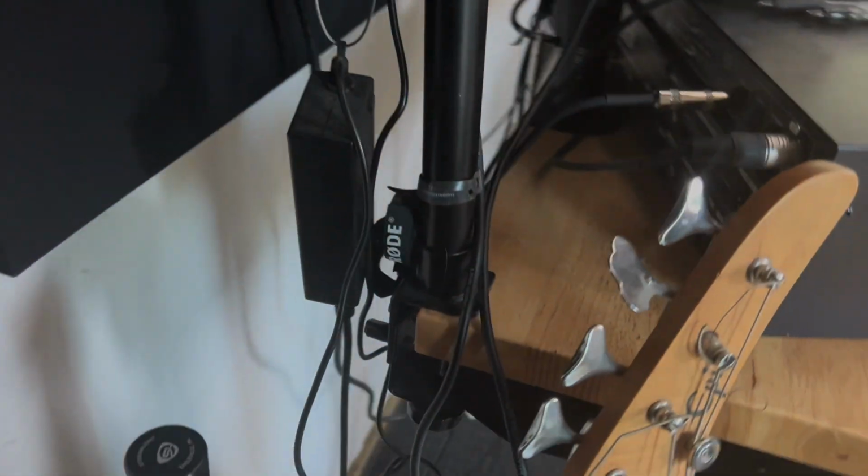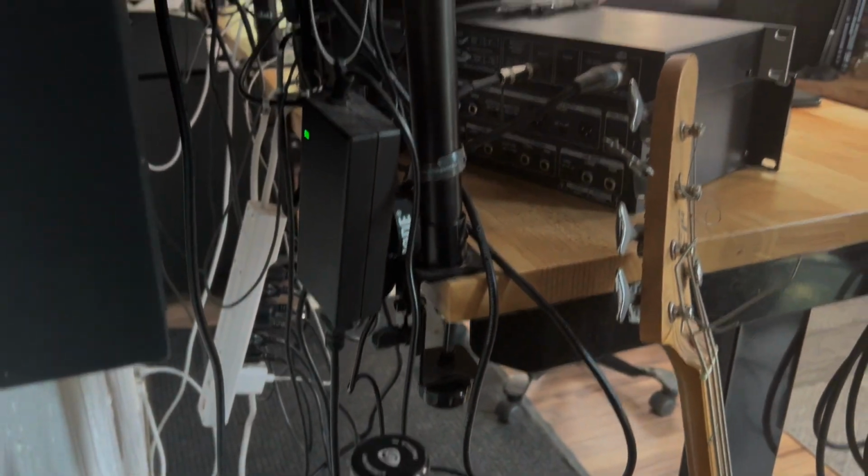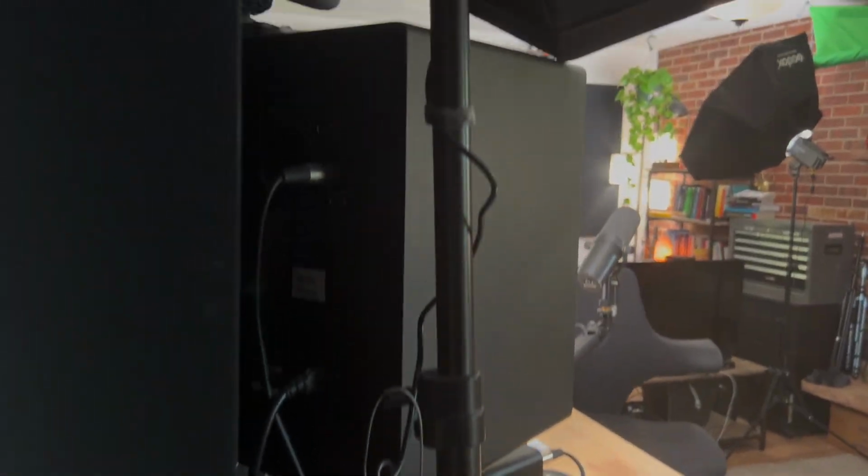And that is also on a stand that clamps to my desk. So everything that you see here, my speakers, my camera, my light, is all connected to my desk, to where the only things on the ground are the desk stand, the actual desk legs and the casters. Speaking of the desk, this desk is, I believe, the Husky Workbench.